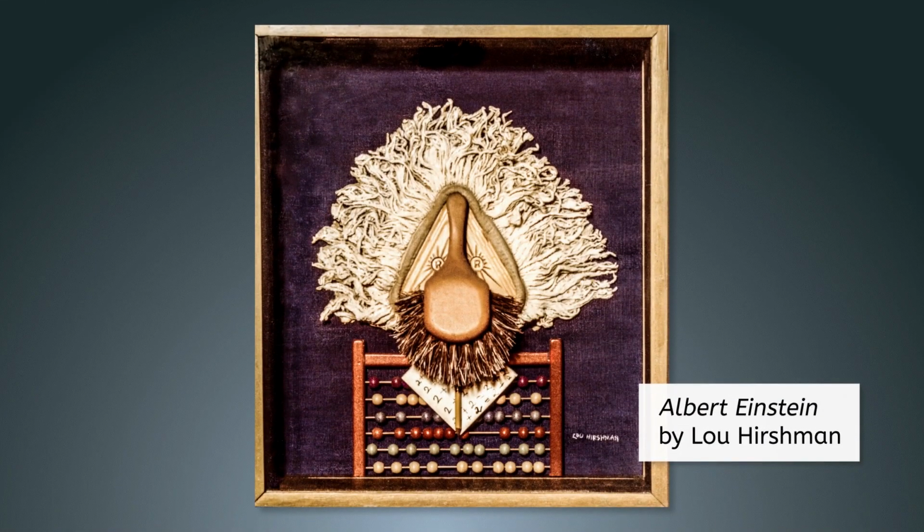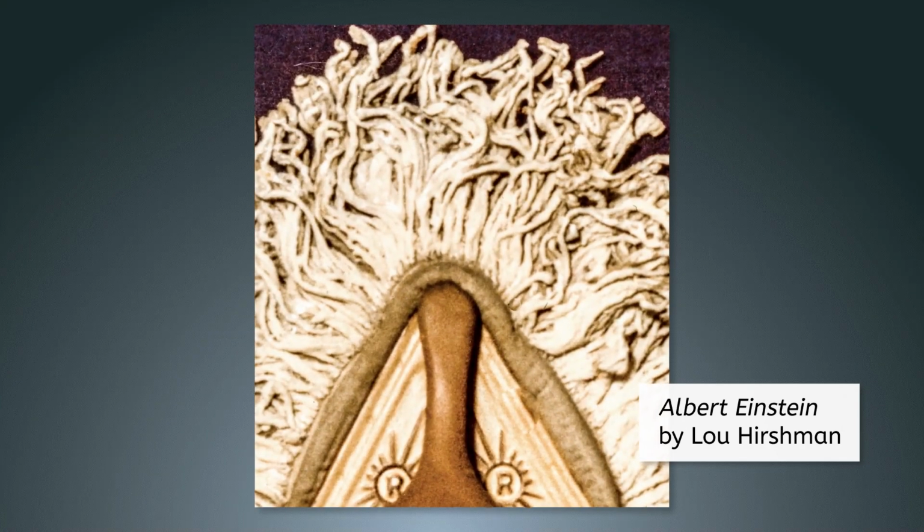Albert Einstein by Lou Hirschman is an artwork that creatively uses different textures to depict Albert Einstein, a famous physicist known for his revolutionary ideas like the theory of relativity and the equation E equals mc squared. Can you discern the different textures that contribute to the piece?